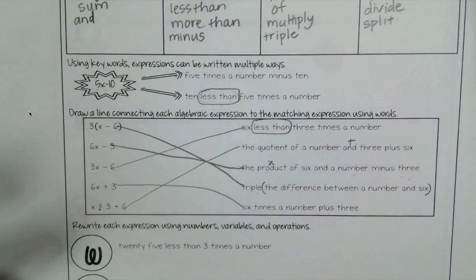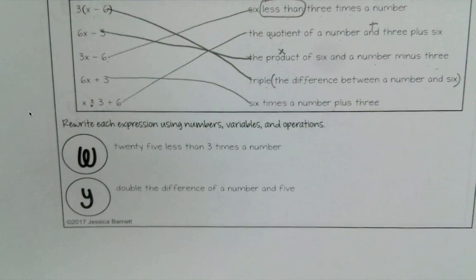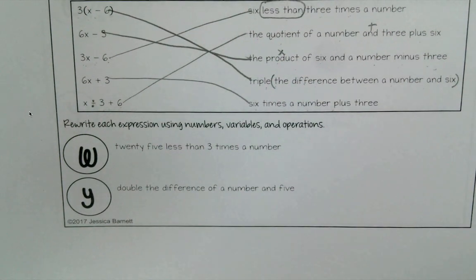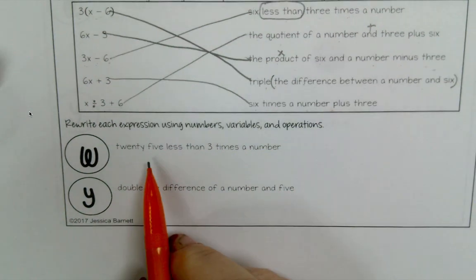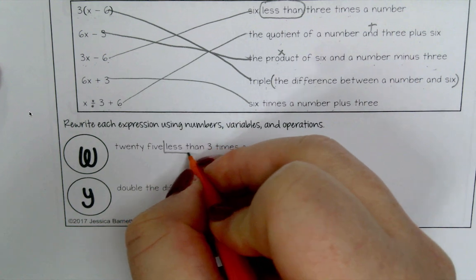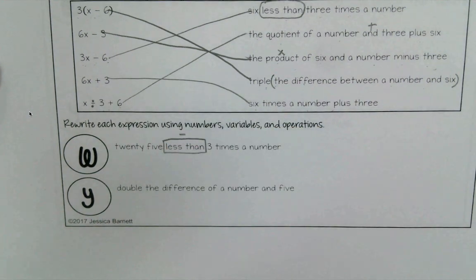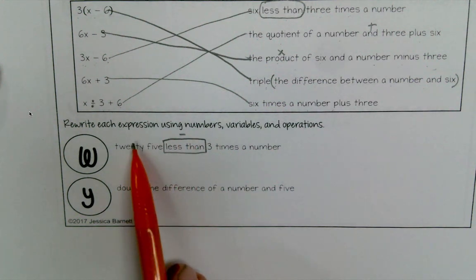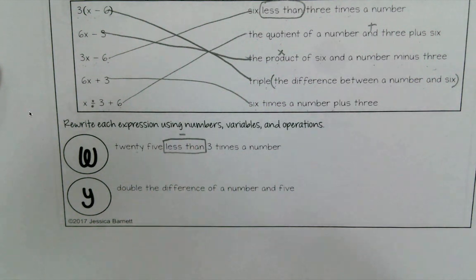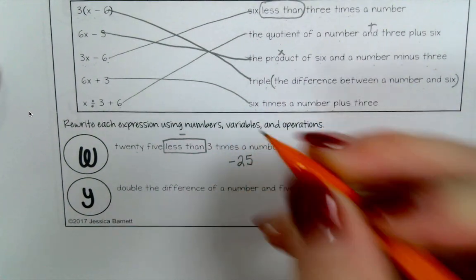Okay, so down here we're going to rewrite each expression using numbers, variables, and operations. And like we're seeing, there are multiple ways of doing this, so we've got to kind of use our words and play with it. 25 less than. I'm going to box that less than. First of all, I know it means subtract, okay? And in this expression, the front and the back, they're going to switch places. So something minus 25, okay?